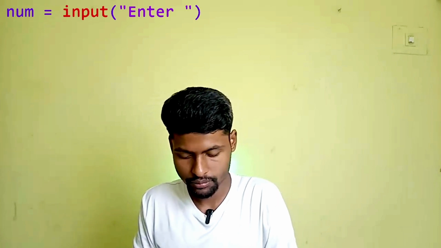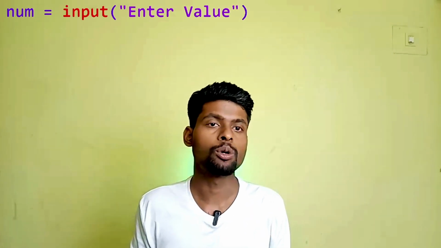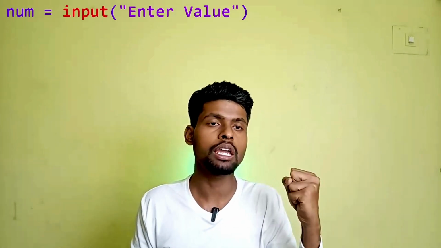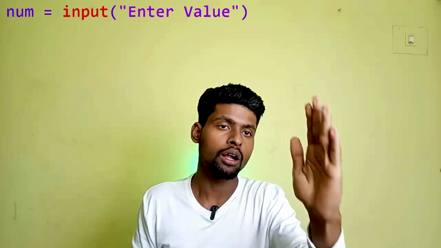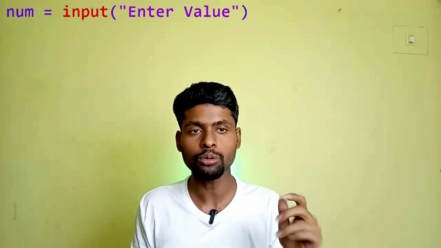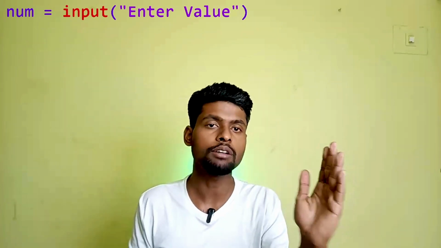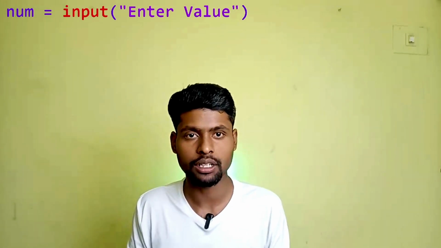First, I'm creating 2 variables. Using the first variable, I'm going to get a value from the user using an input function. I'm creating a variable called num and I'm using an input function to get a value from the user. Hope everyone knows that the input function collects the user given value as a string. So now I'm using typecasting to convert the string value into an integer value.